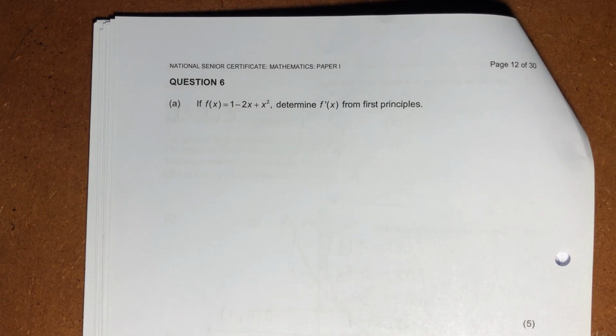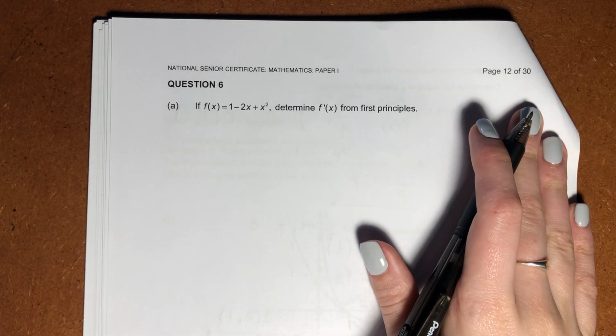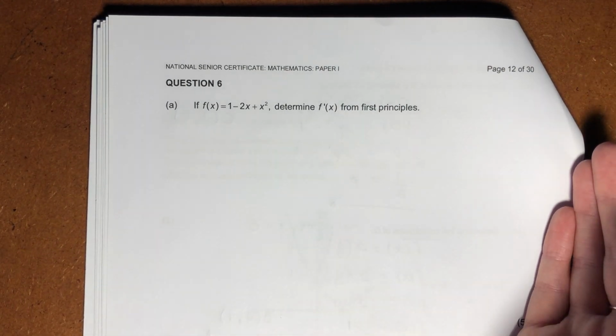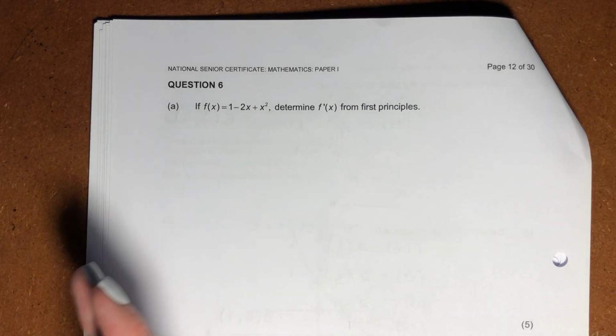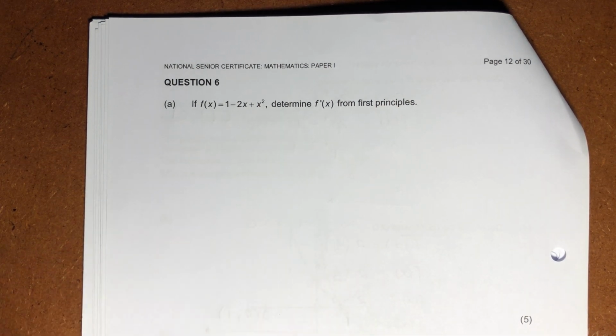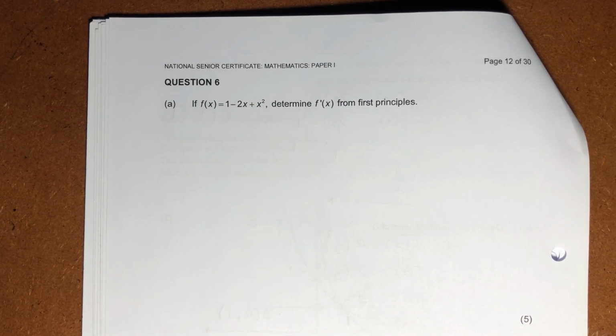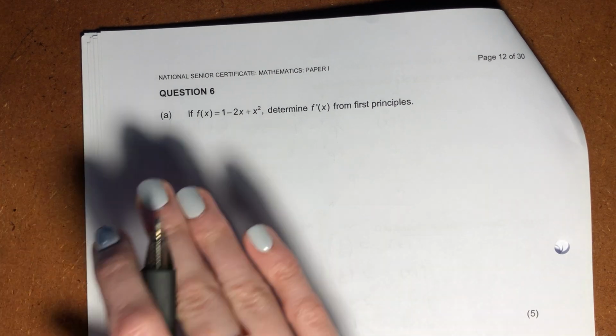Okay, let's now go into question 6. This question focuses on derivatives. Please remember when you're talking about the first derivative, you're actually just talking about the gradient of a line, okay? That connection is something that a lot of students miss, and you really need that in a lot of your section B questions, okay? So I'll talk to that later in later videos, but let's go and do this question.